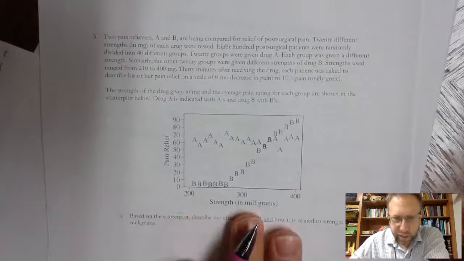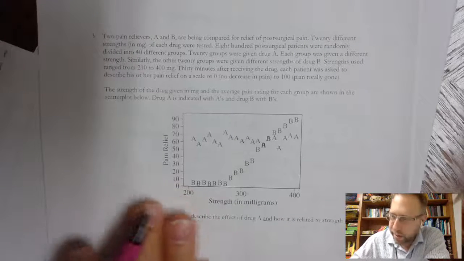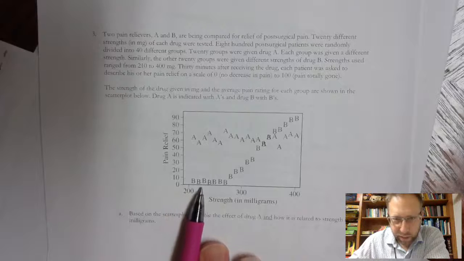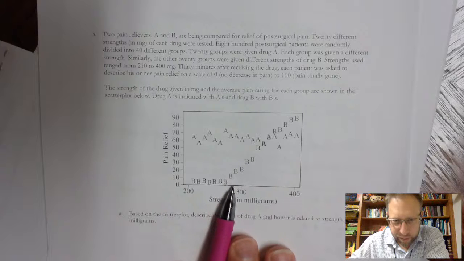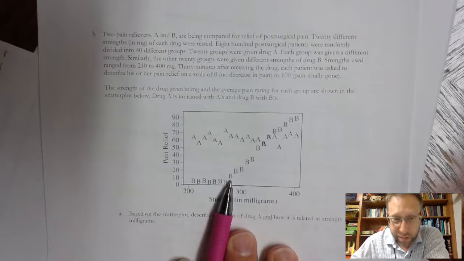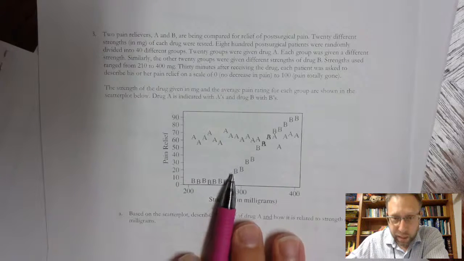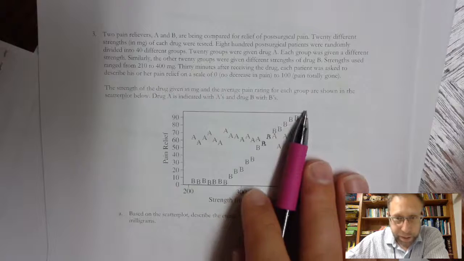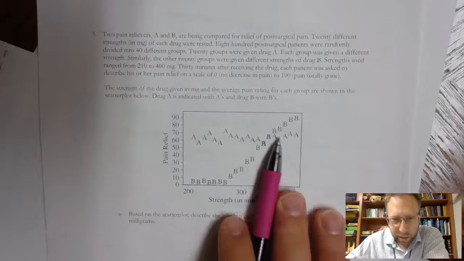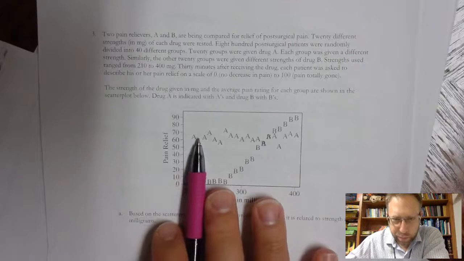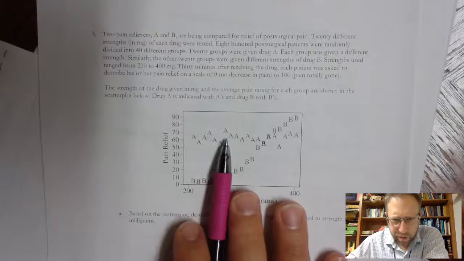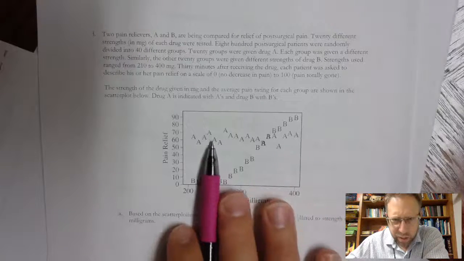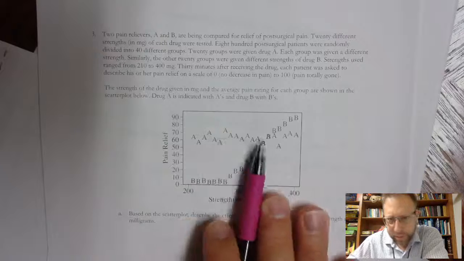You can see down here we have our strengths in milligrams, and we've got our pain relief on the side. One thing that stands out is that B is almost non-effective at all until later on, at about 280 milligrams, where we start to see some relief for B. Then it steadily increases fairly linearly, and it eventually passes drug A. Drug A, on the other hand, is pretty consistent, fairly flat. The lower dosages might have a little more variability, and maybe there's a weird one here too, but for the most part it's fairly consistent throughout.